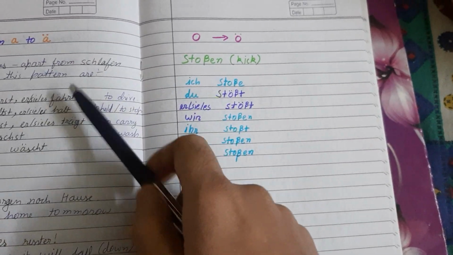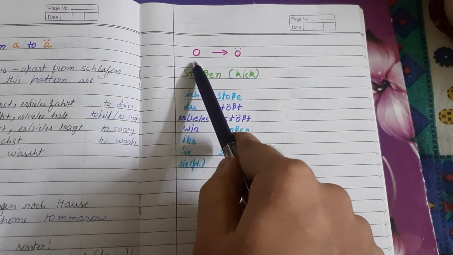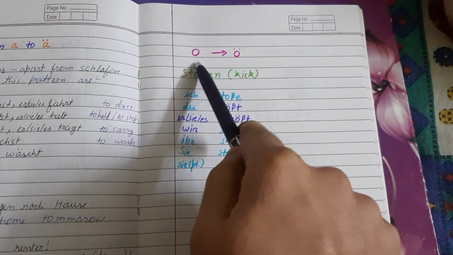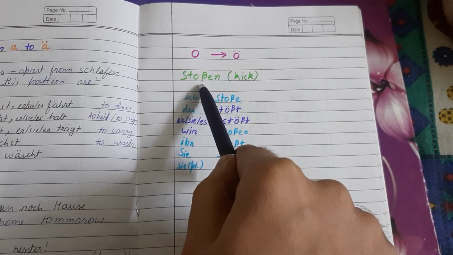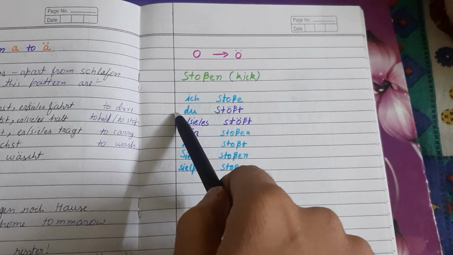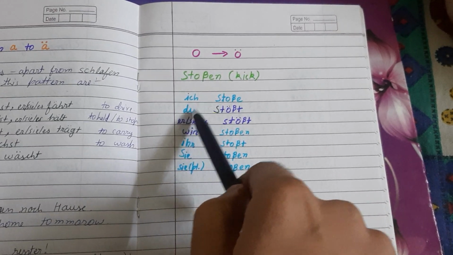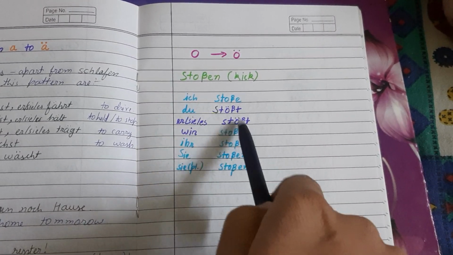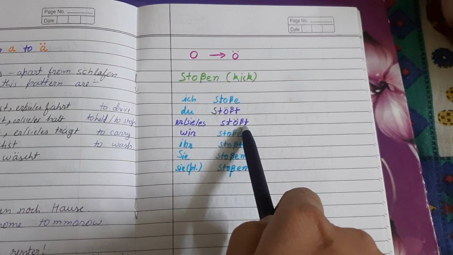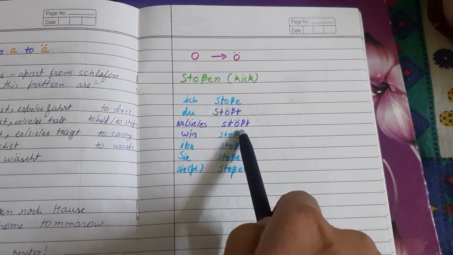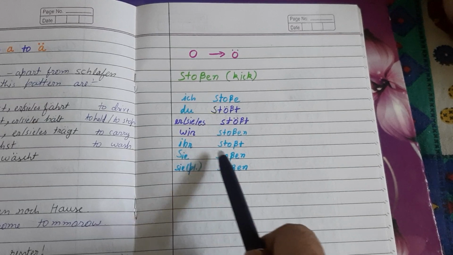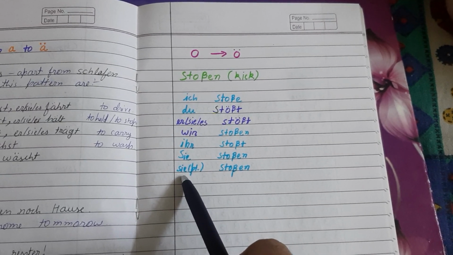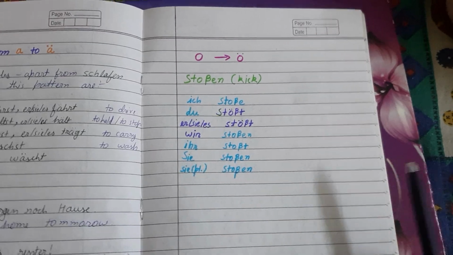Then, similarly to this, we have a change in vowel from o to ö. We have an infinitive, stoßen, meaning to kick. Ich stoße, du stößt, er stößt, sie stößt, es stößt, wir stoßen, ihr stoßt, sie stoßen.